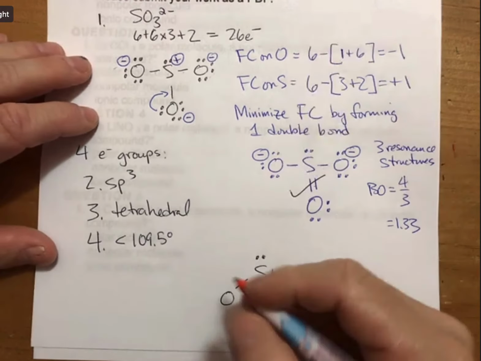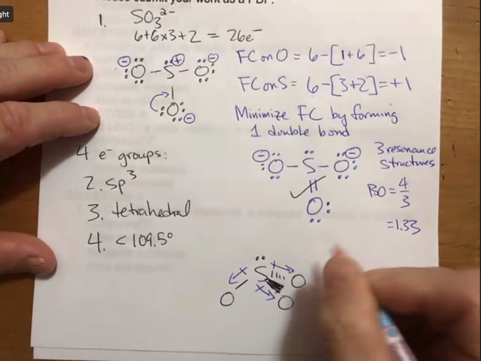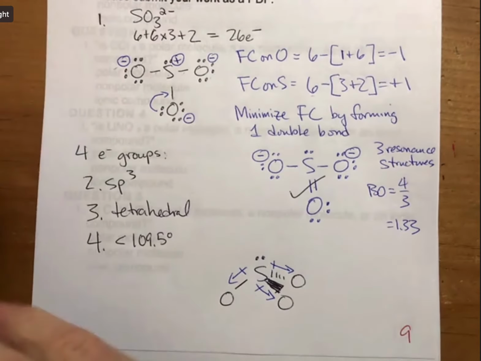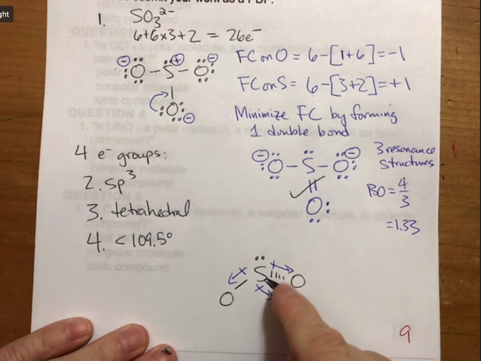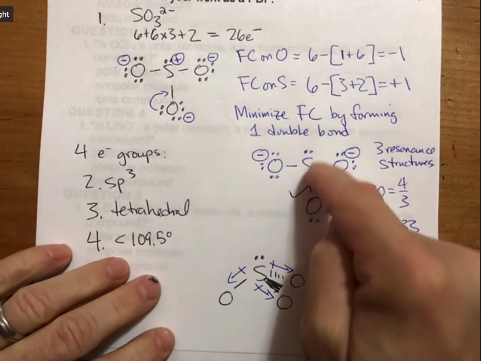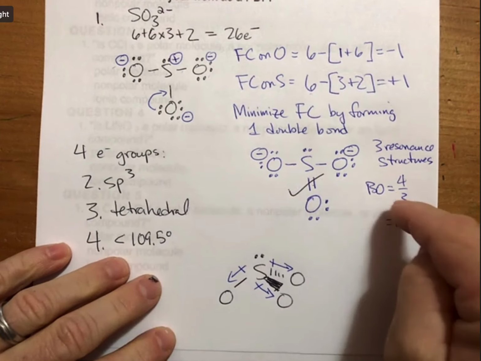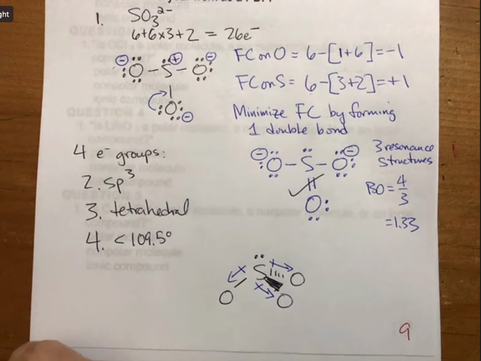And now my dipole arrows. And in fact, because of resonance, the best way to draw this is as if each of these is the same, because they are the same. That's what resonance means. Resonance means that all 3 of these bonds have bond order 1.33, somewhere between a single and a double bond.